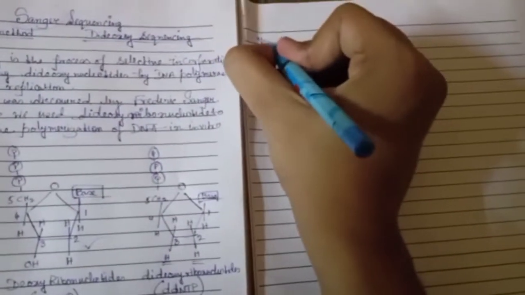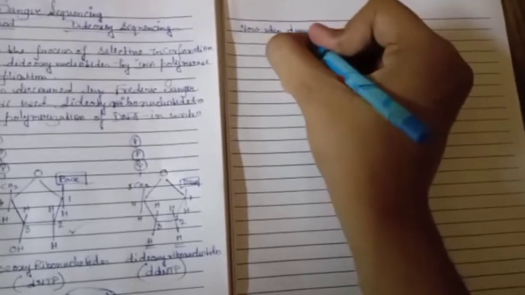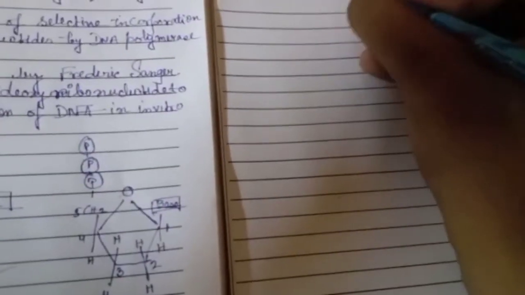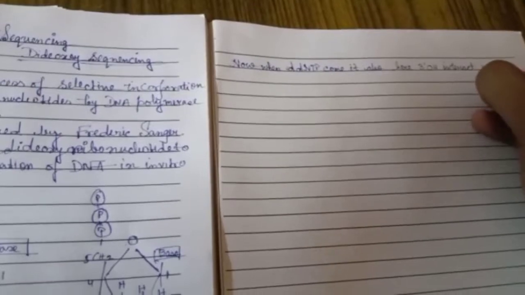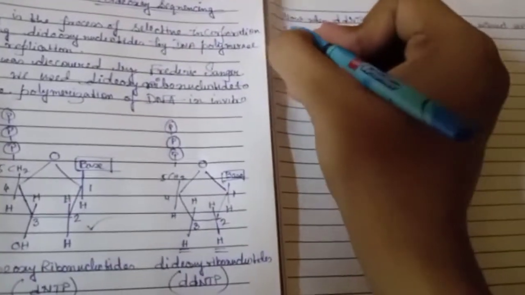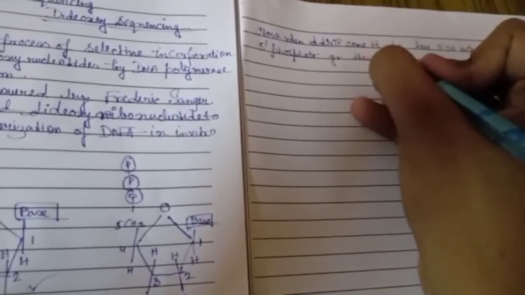Now, when a dideoxyribonucleotide or ddNTP comes, it also interacts with the 5' phosphate group. The two phosphate groups are removed as pyrophosphate and they create a phosphodiester bond.